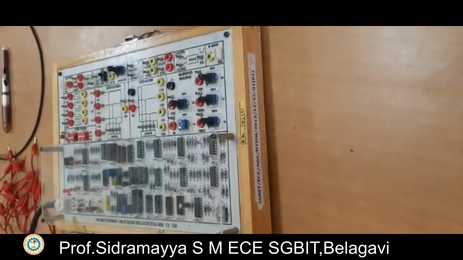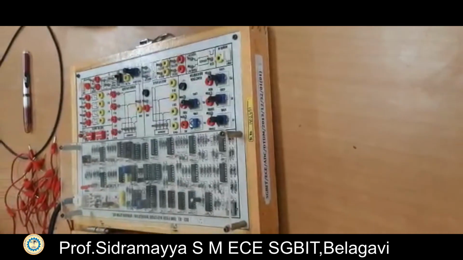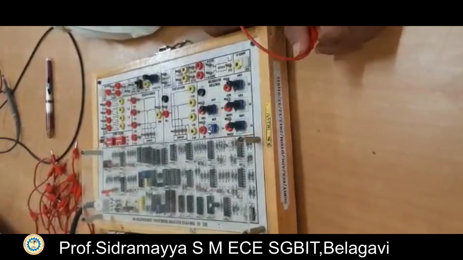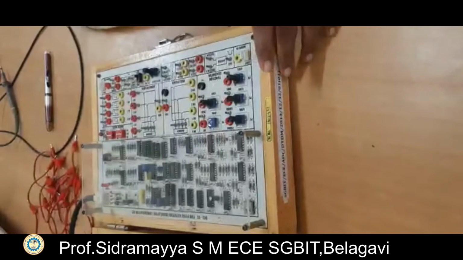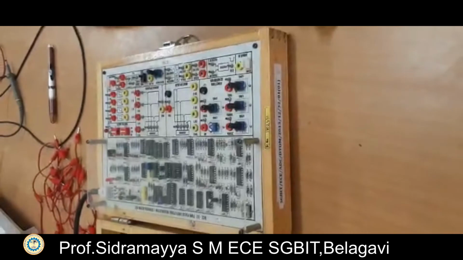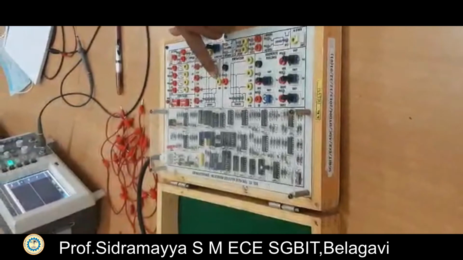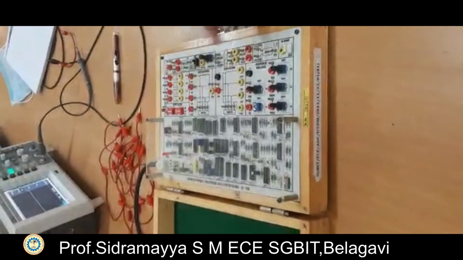Okay, good morning. So today we'll discuss the TDMA experiment. TDMA stands for time division multiple access. This is a TDMA kit. Here we are transmitting multiple signals through a single channel at different times.